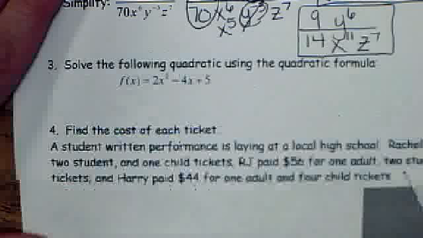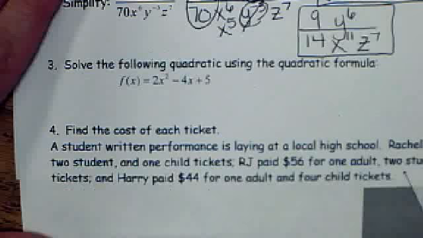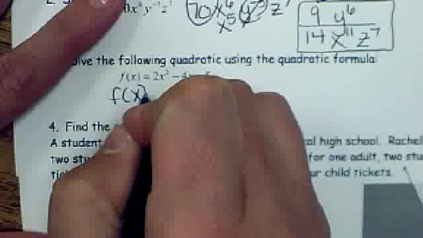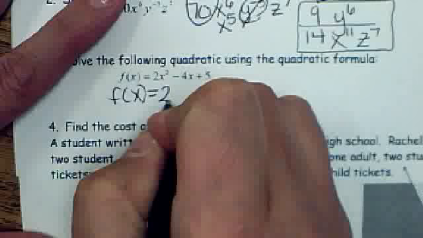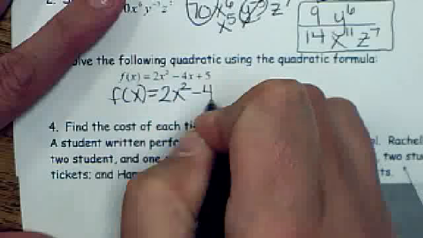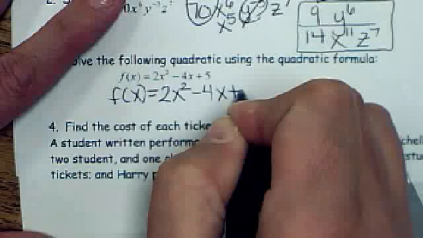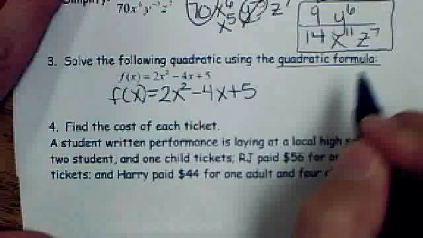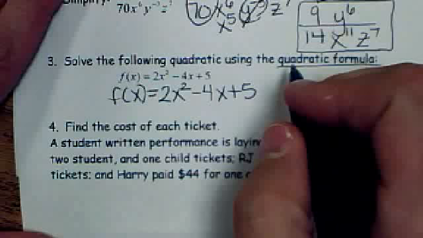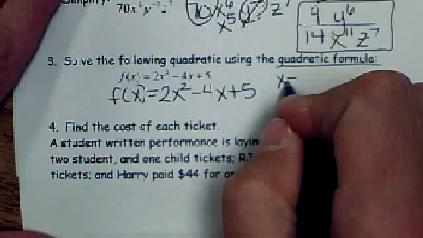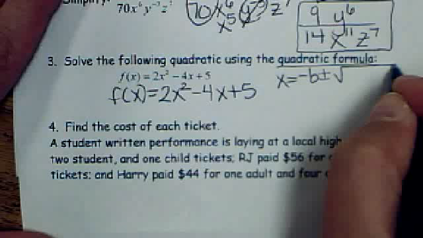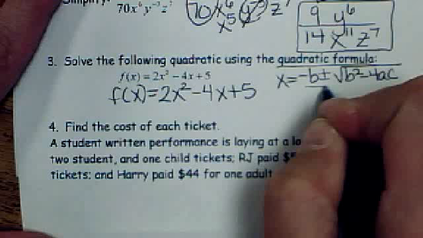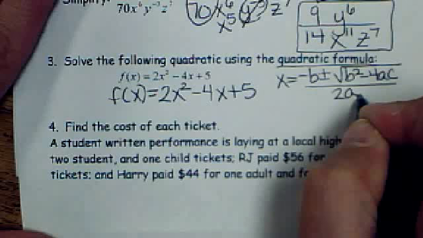Number 3 says solve the following quadratic using the quadratic formula. And again, I'm going to rewrite it because I know it's hard for you to see on the screen possibly. It's 2x squared minus 4x plus 5. And we have to solve that using the quadratic formula. The quadratic formula is x equals negative b plus or minus the square root of b squared minus 4ac all over 2a.